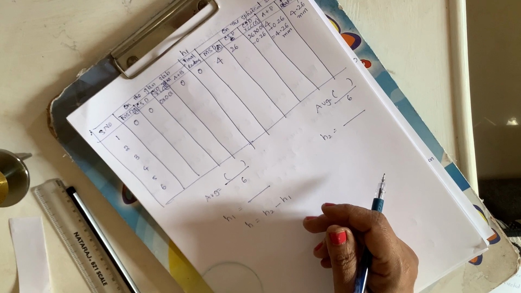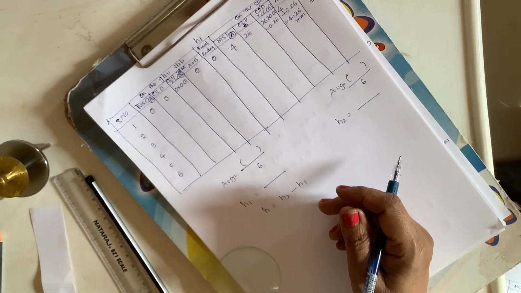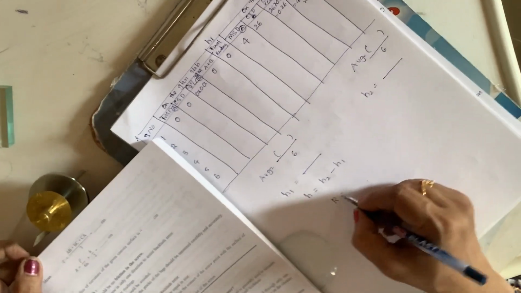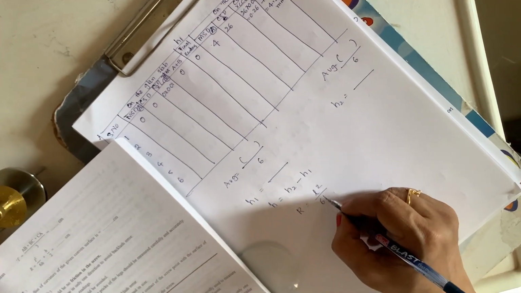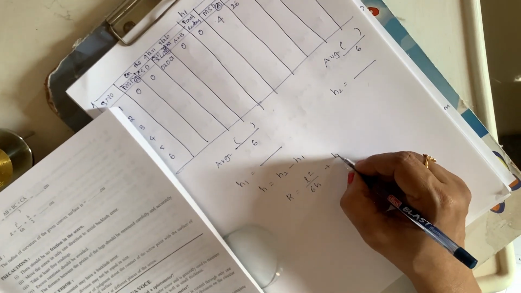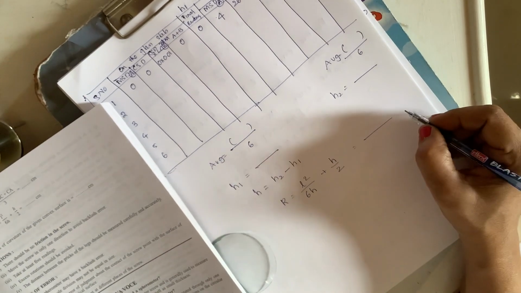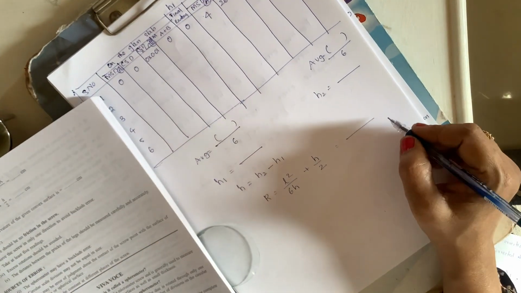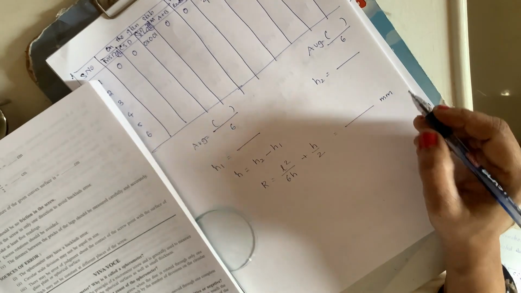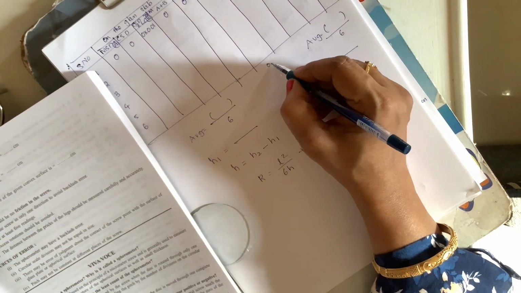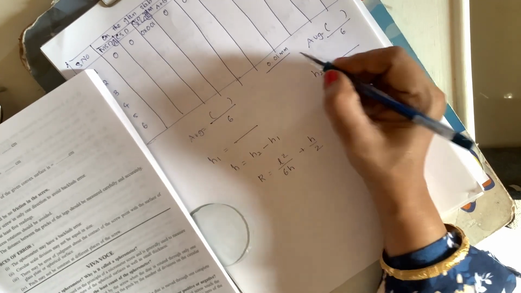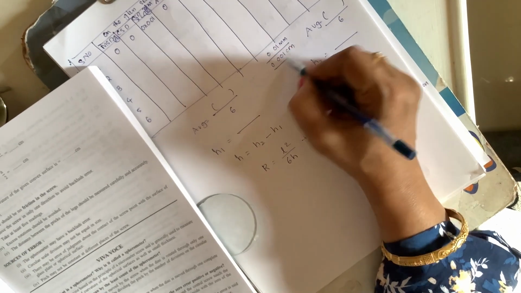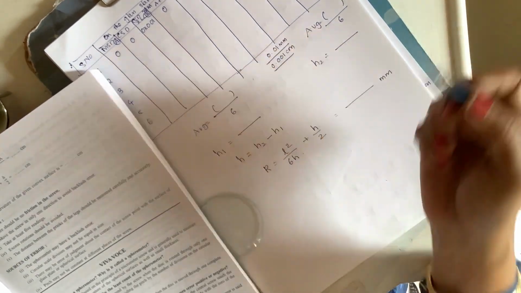So now we want the radius of curvature, which has a formula. R is equal to L square divided by 6H plus H by 2. That will be your final answer. Because we have worked in millimeters, you will get the answer in millimeters. If you take the least count as 0.01 mm, proceed with mm. If you take 0.001 cm, proceed with centimeters. It depends on how you take it.